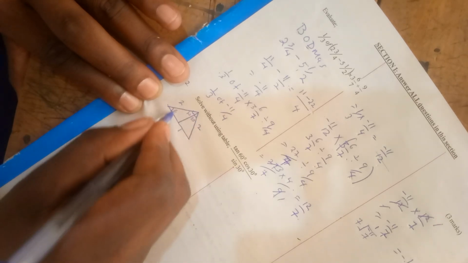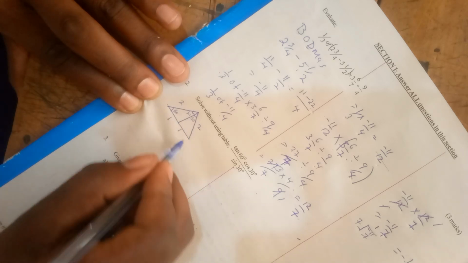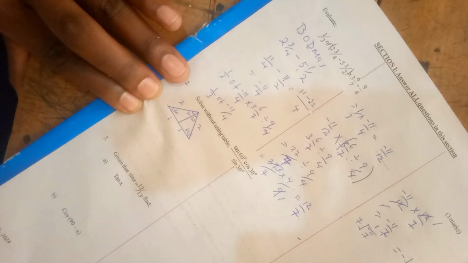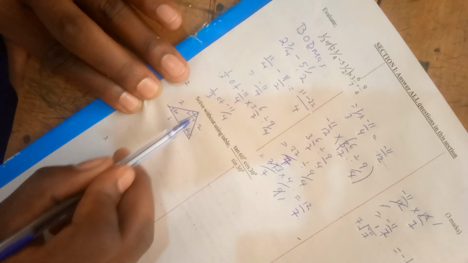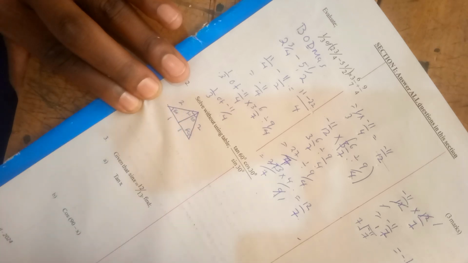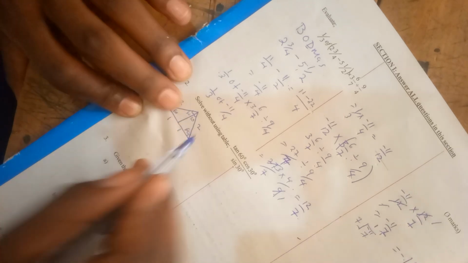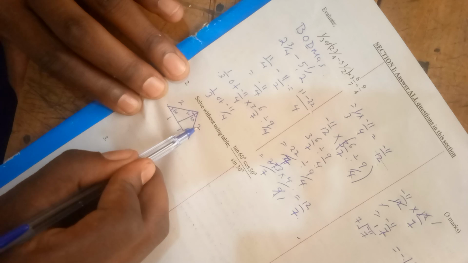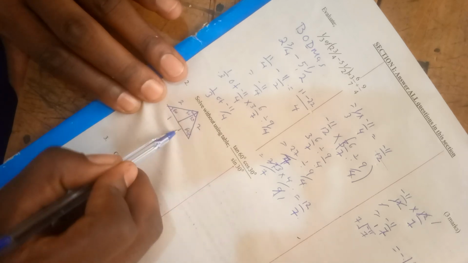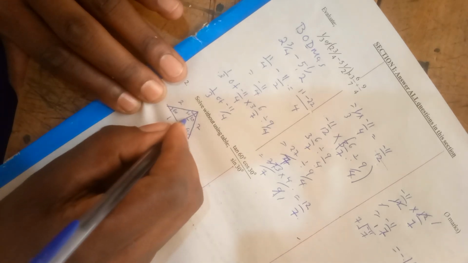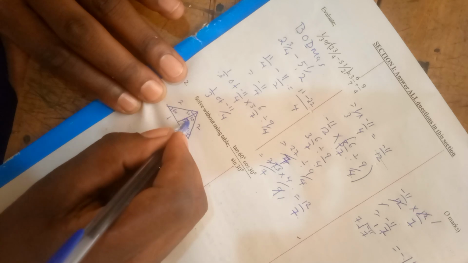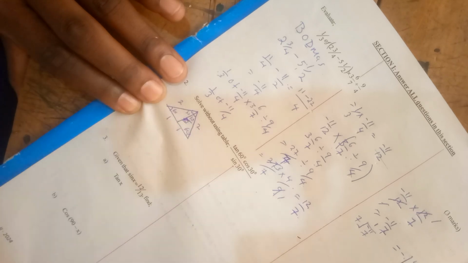And this angle will be 60, and this one is 60, an equilateral triangle. So when you drop from up there, it will bisect the angle into 30, 30. In this case, using the Pythagoras theorem, for us to get this height, it will be 2 squared minus 1 squared, which is 4 minus 1, which will become root 3.